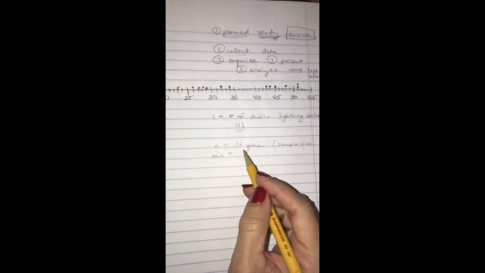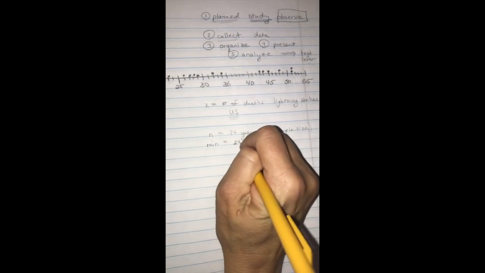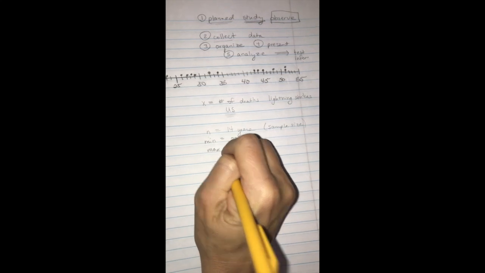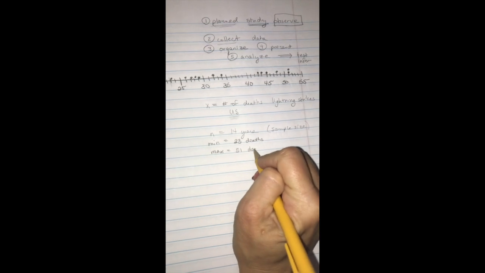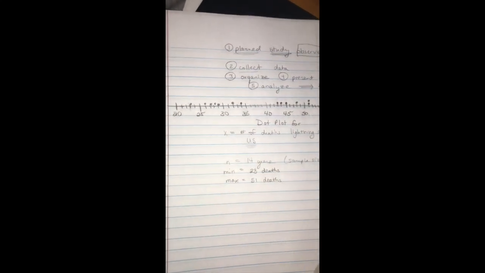And so some other statistics I observed right away that I didn't pick up on when they were just listed in order of year was that the minimum number of deaths seems to be 23 deaths in one particular year. And another statistic that I can now clearly see is 51 being the max number of deaths per year. And let's label this dot plot. I like titles for x being the number of deaths.